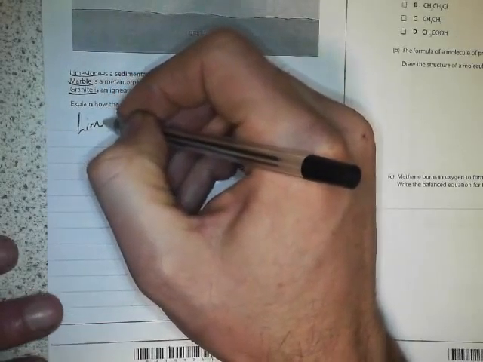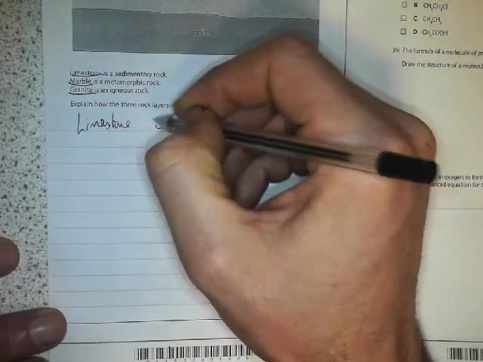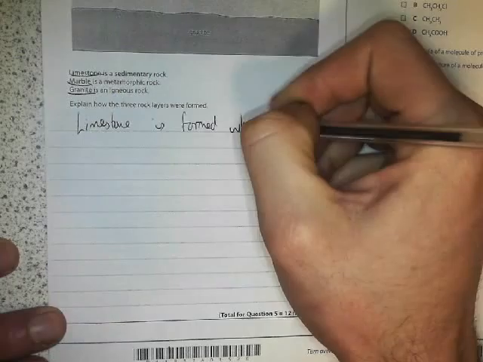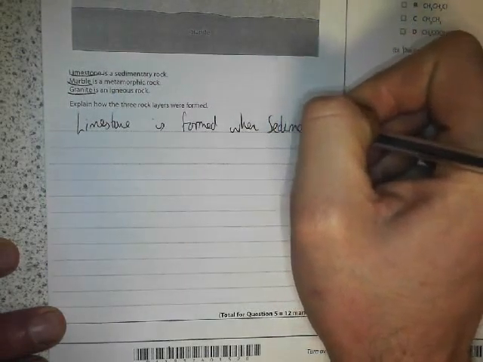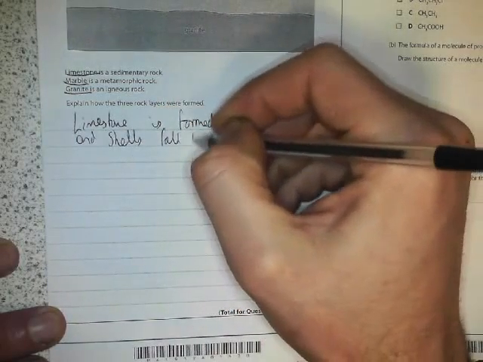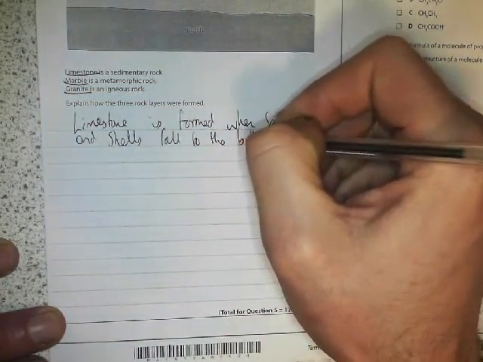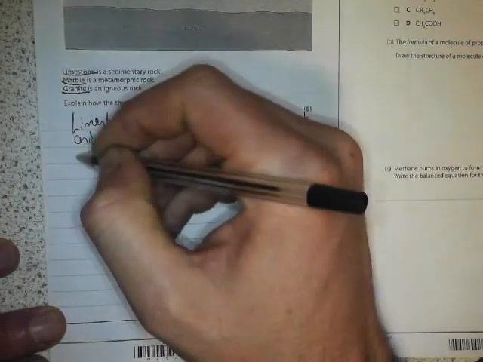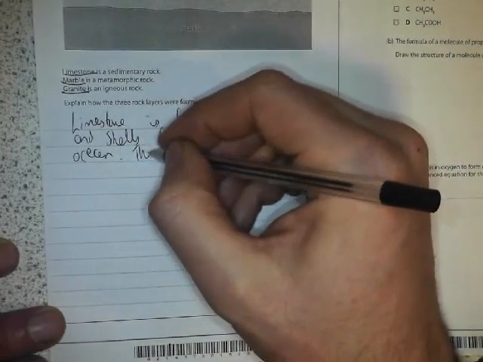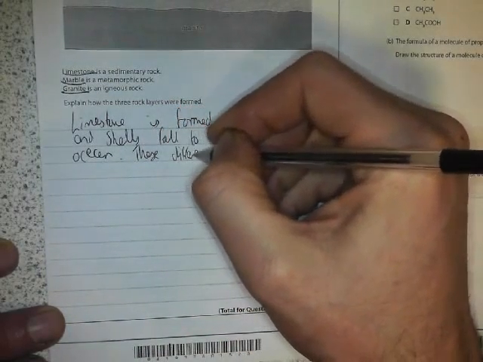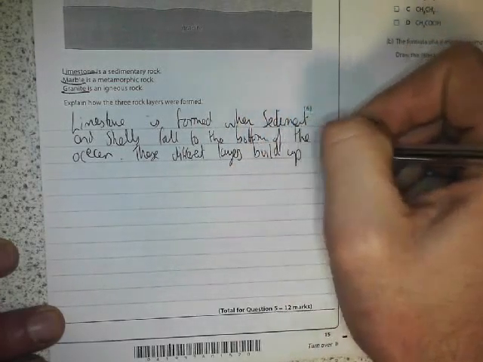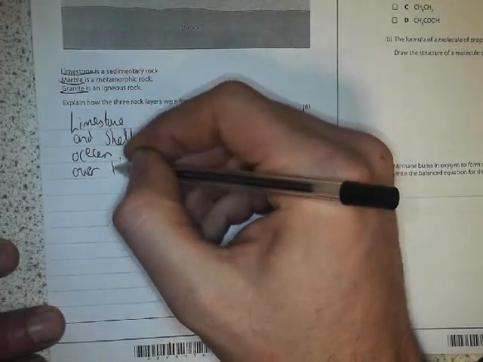So, let's do limestone. Limestone is formed when sediment and shells fall to the bottom of the ocean. These different layers build up over time.